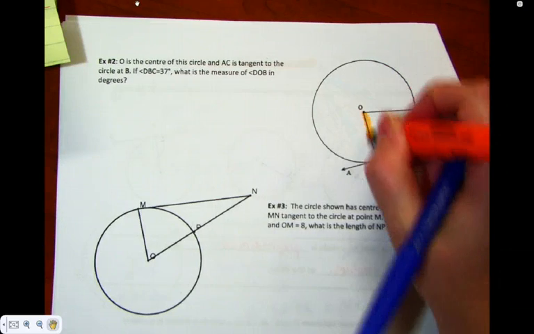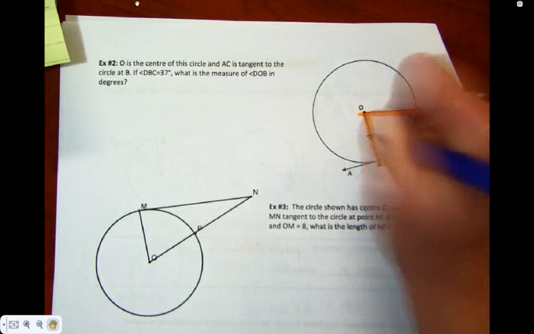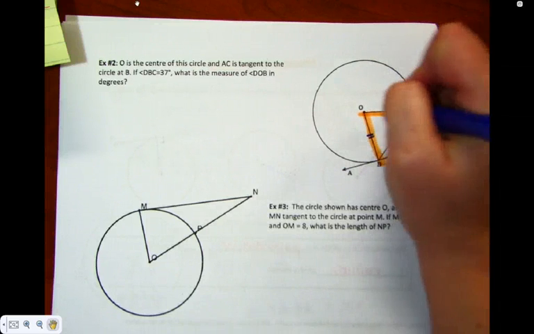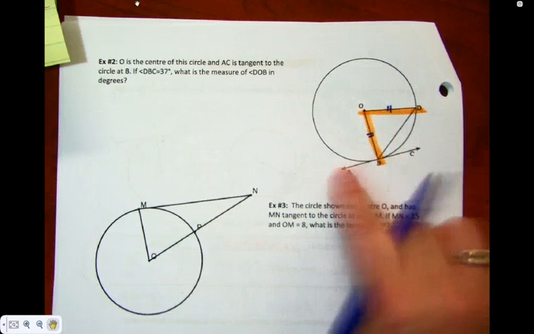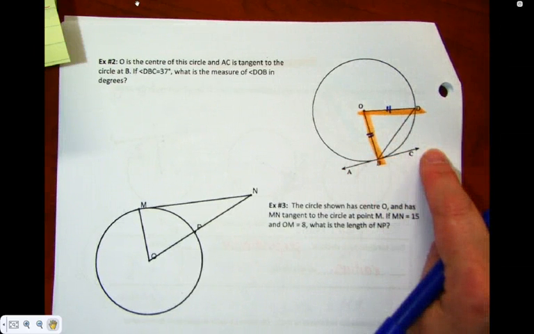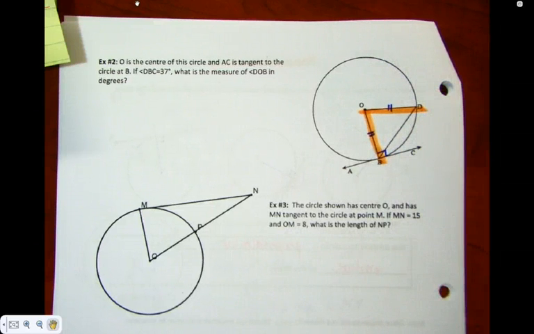I like to highlight the radii because then it's a little bit easier to see where the isosceles part is. So we know just from definition of a radius that OB has to be the same as OD. What else do I know about the radius and this tangent? Makes a 90-degree angle. That's the property we just talked about.